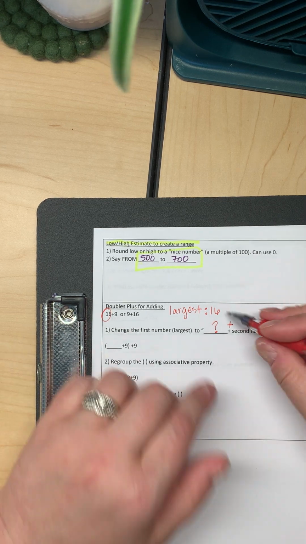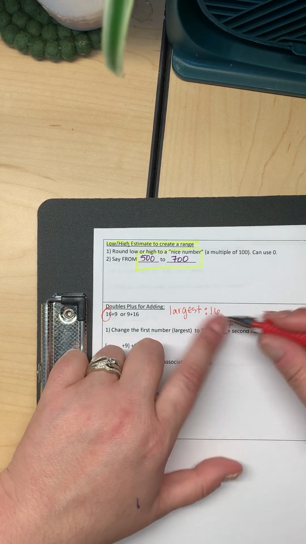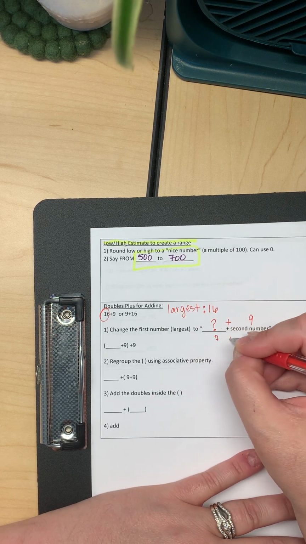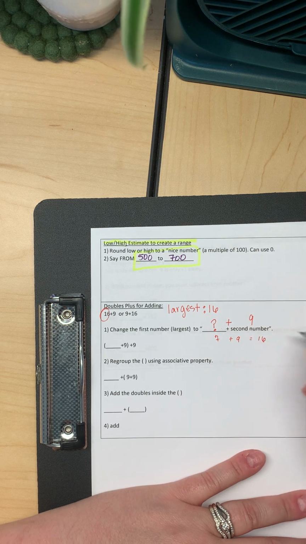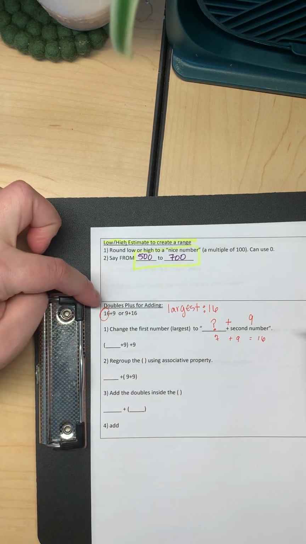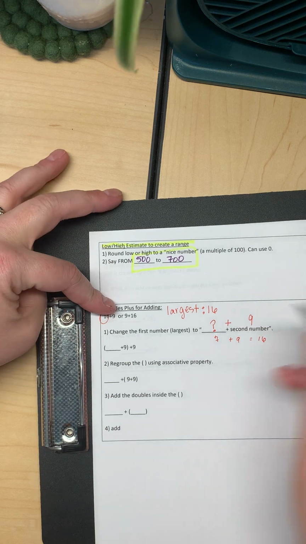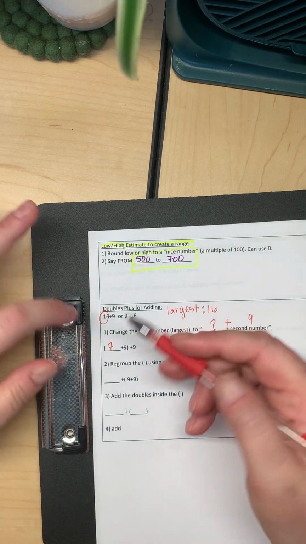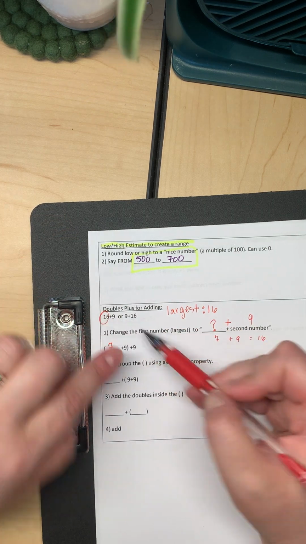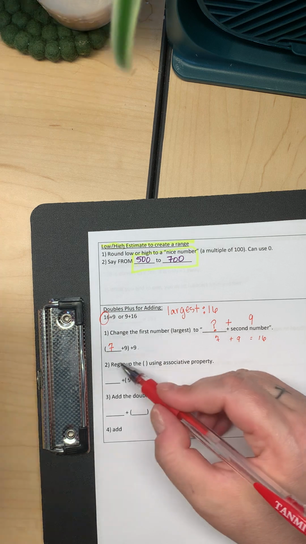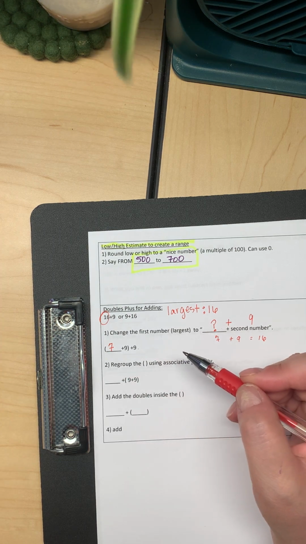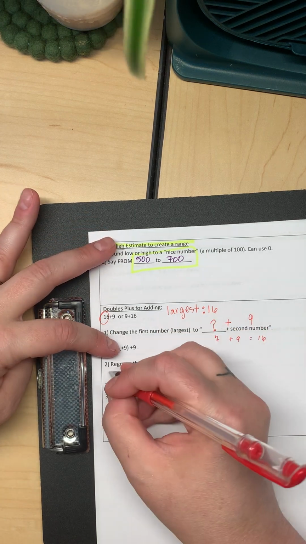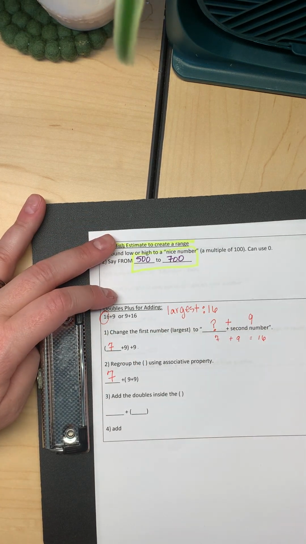So let's see here. What plus 9 gives you 16? Well, 7 plus 9 gives you 16. So we change this first number of 16 to 7 plus 9. And then you keep that last number there, plus 9. Then you regroup the parentheses using the associative property. So the parentheses get moved around the 9 plus 9, and the 7 is just hanging out in front.